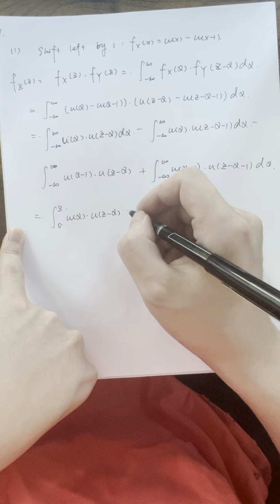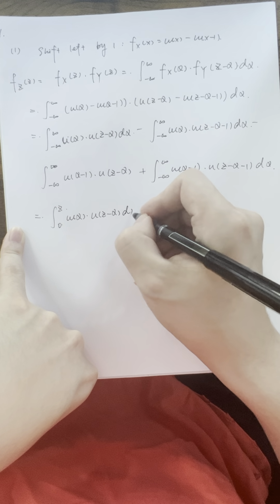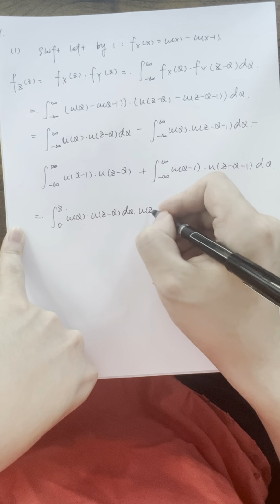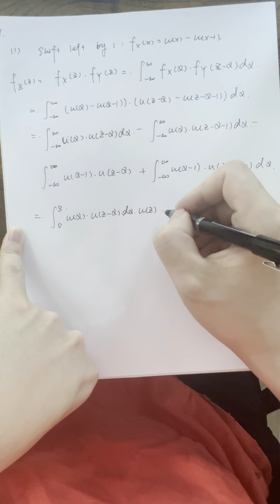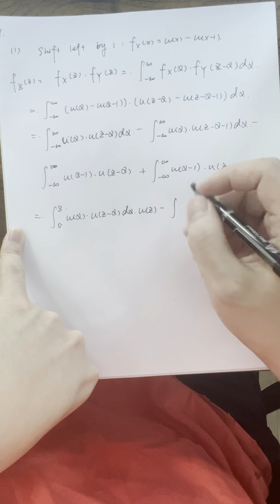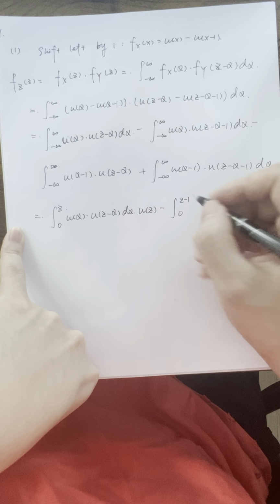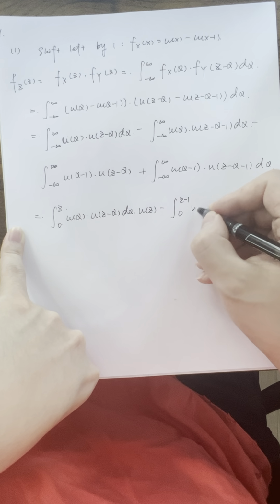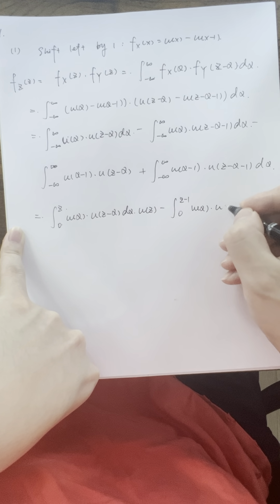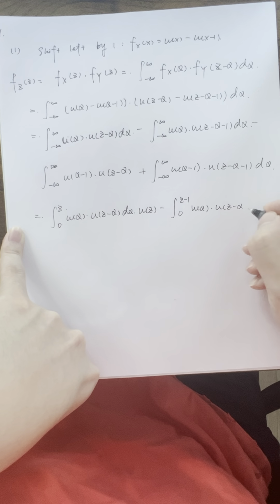The second is from 0 to z minus 1, giving minus (z minus 1) times u(z minus 1).